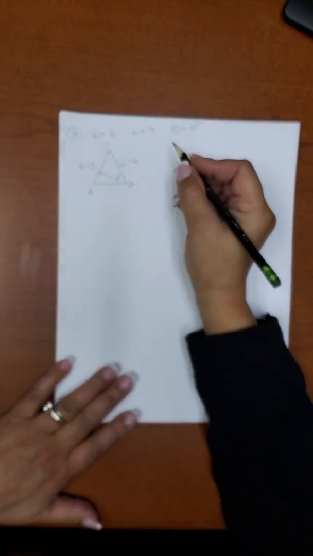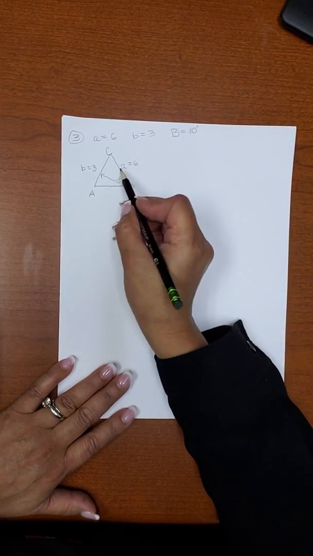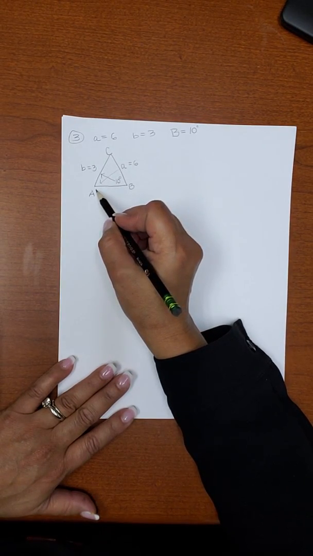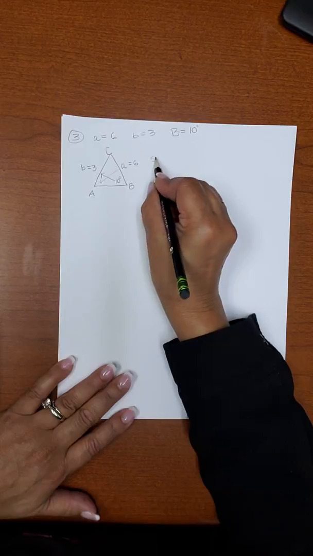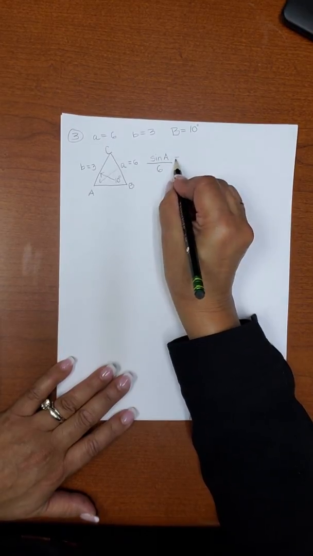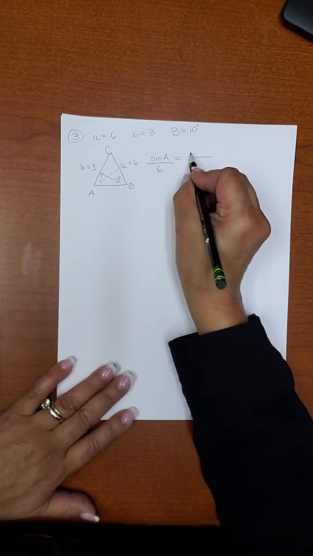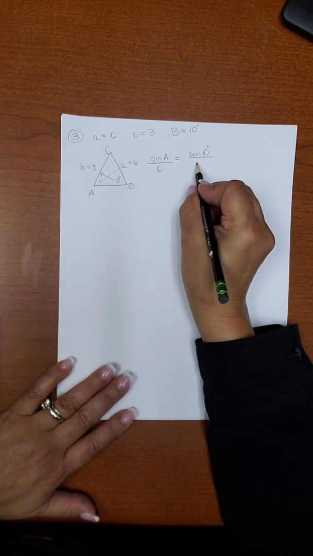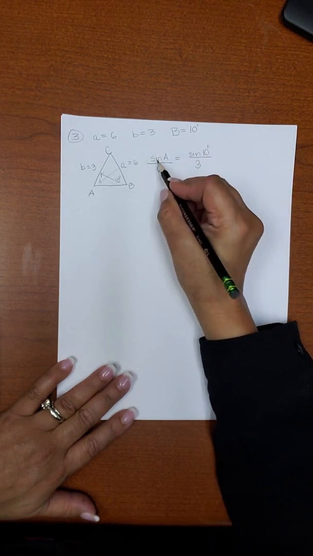Okay, so now let's begin deciding what you're allowed to use. And again, because of this pair right here, an angle and a side across from the angle, that makes it law of sines. I am going to be finding this pair just as I did in numbers 1 and 2. So I'm looking for an angle. So I'm going to put angles on top, divided by side A, and then over here I'm going to put sine of angle B divided by side B.